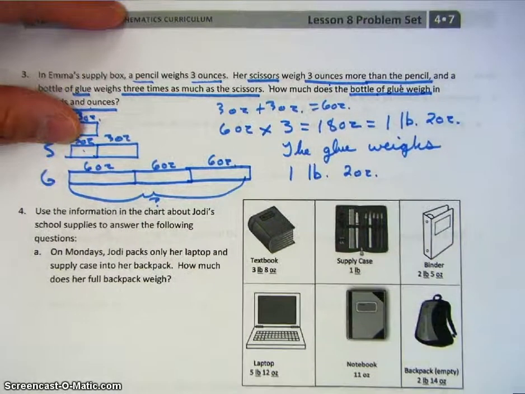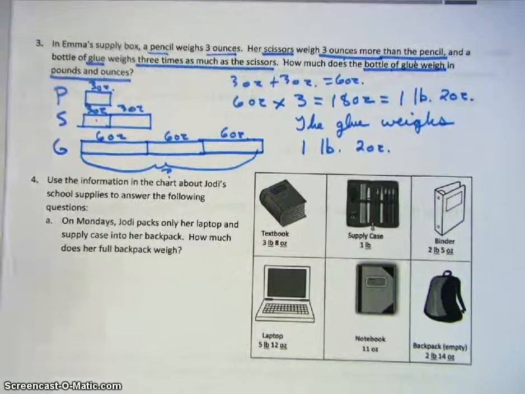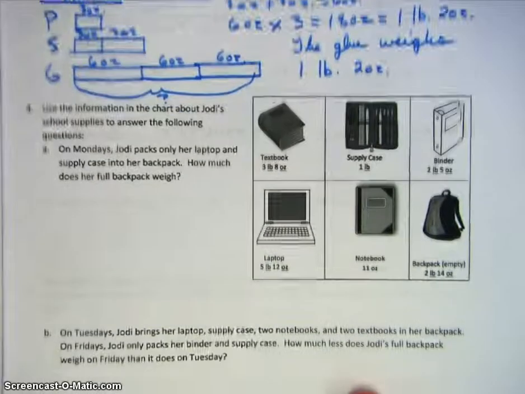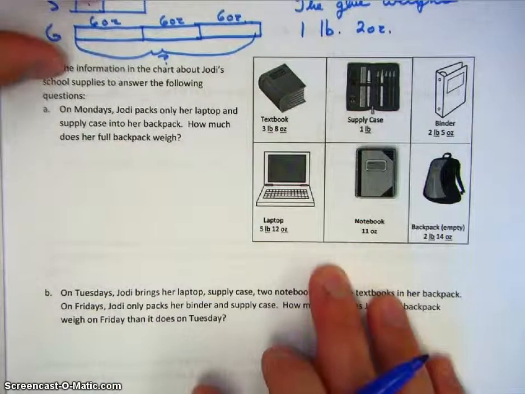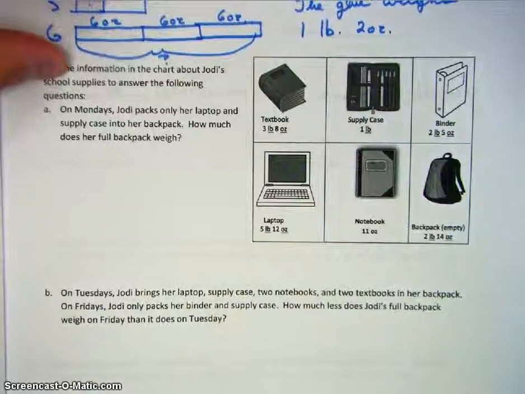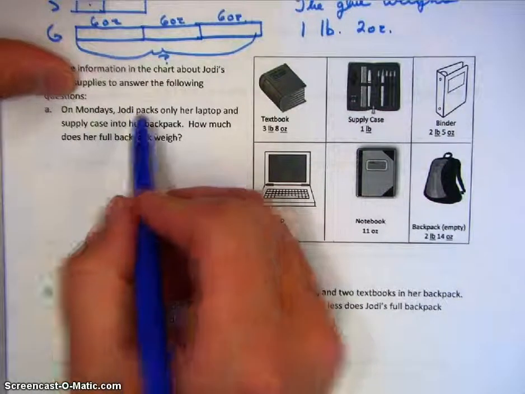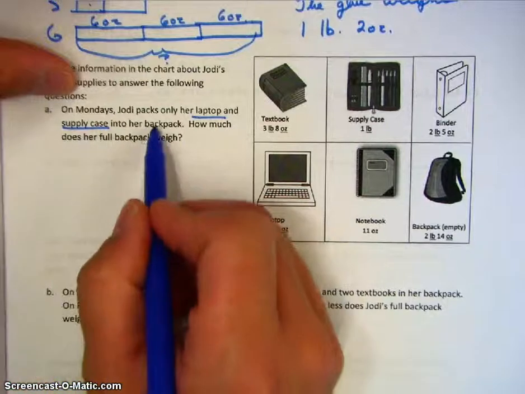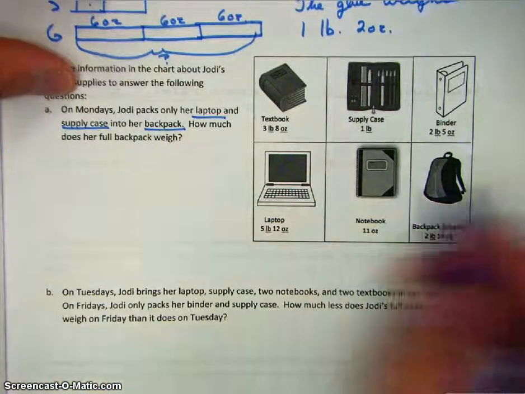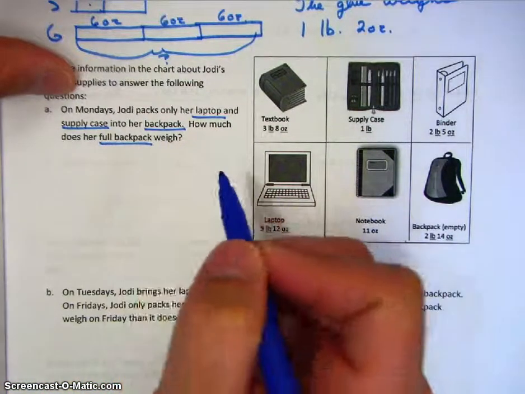Okay. All right, moving on to number 4. Okay, we have some items for some school supplies. We're going to use the information in the chart to answer the following question. Now, on Mondays, Jody packs only her laptop and a supply case into her backpack. How much does the full backpack weigh?